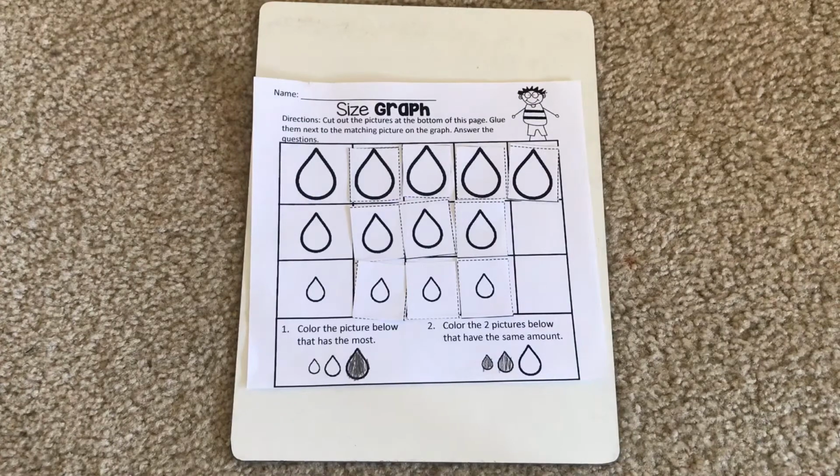Very nice job, friends. Thank you so much for doing this graphing activity with me. These are so much fun, so we're definitely going to do some more of these.